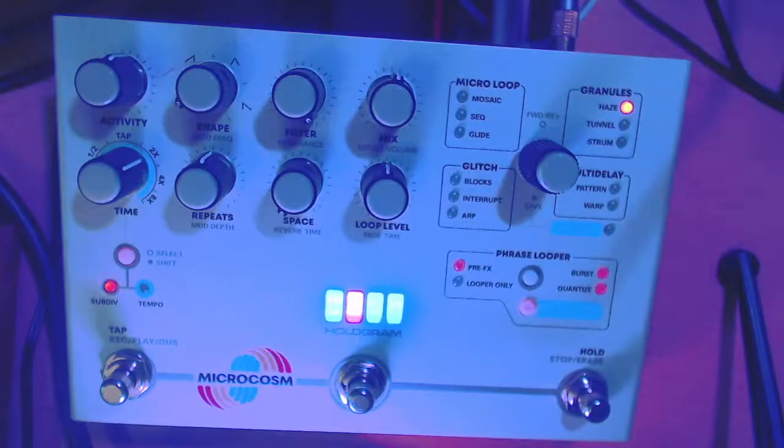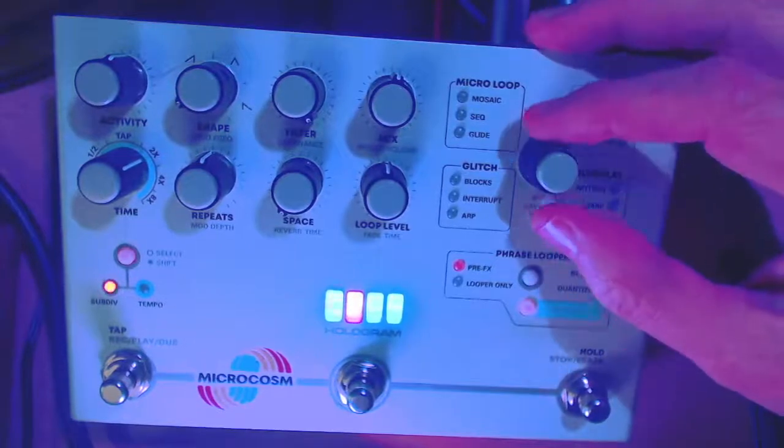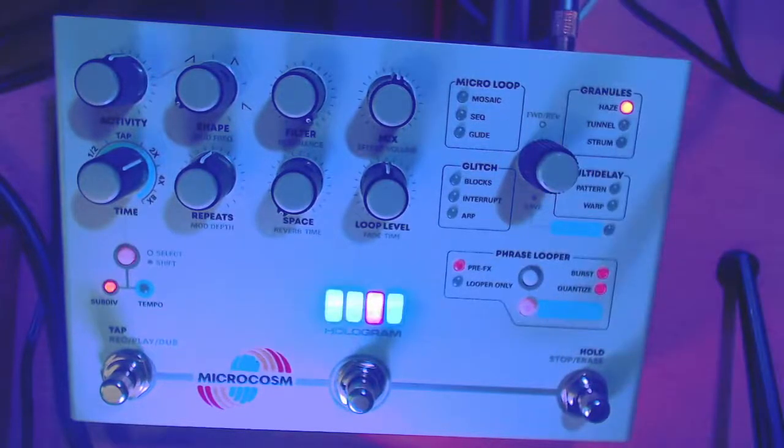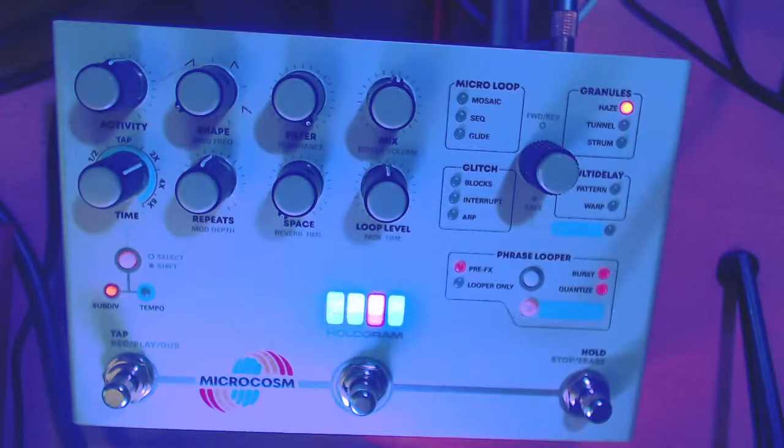The second setting tends to add bass. The third setting tends to add extra high end, which is hard to hear in this case. So let me turn it down. Yeah, there you can hear a bit more. So it's adding some high end.